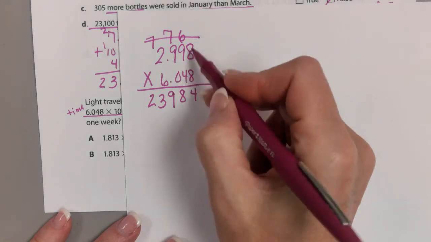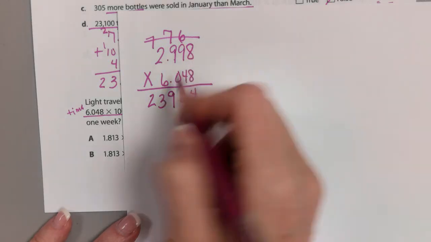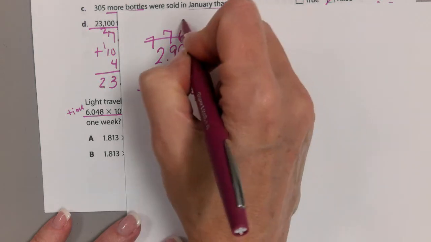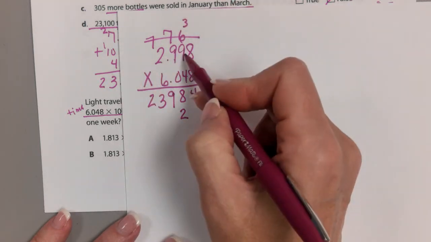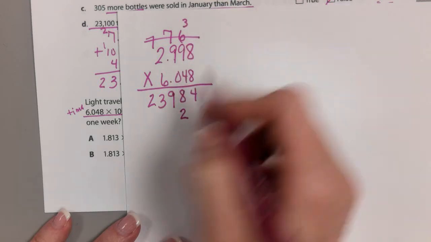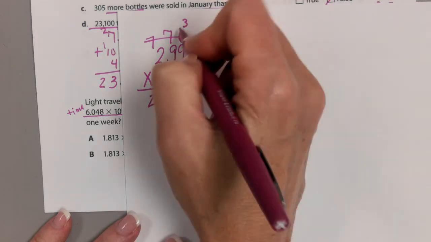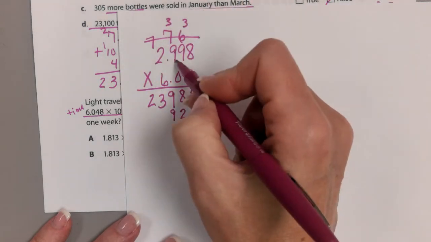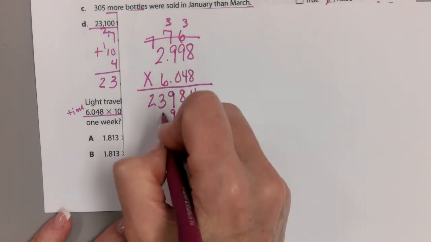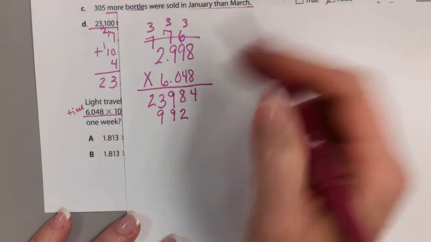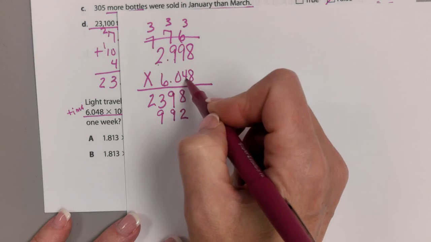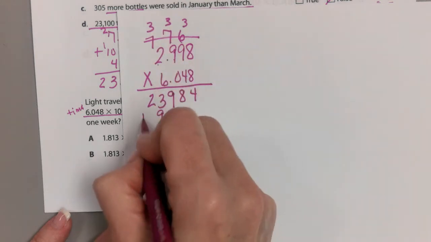All right, so I'm going on to this next number, so the 4s. So 4 times 8 is 32. 4 times 9 is 36 plus 3 is 39. 4 times 9 is 36 plus 3 is 39. All right. 2 times 4 is 8 plus 3 is 11.